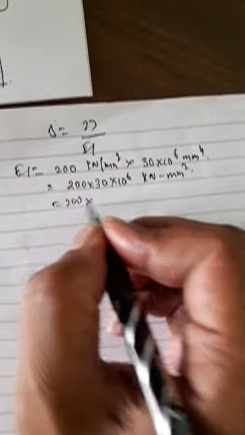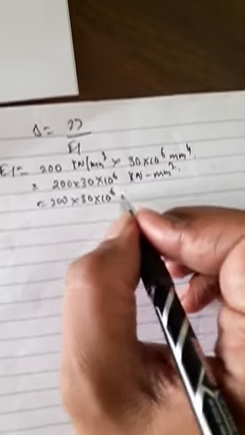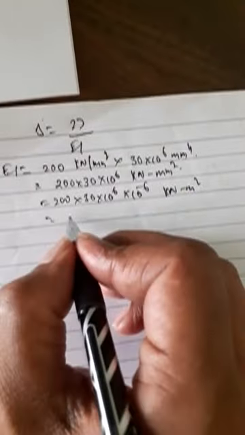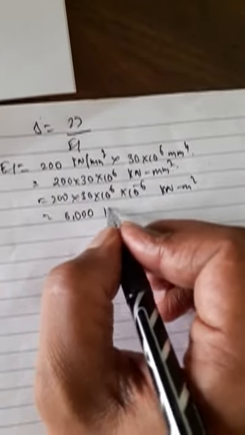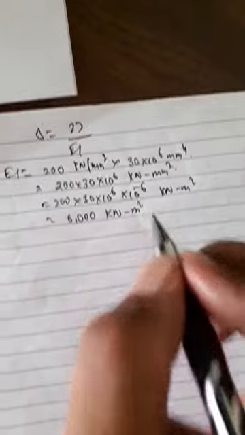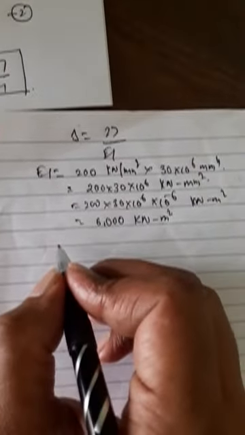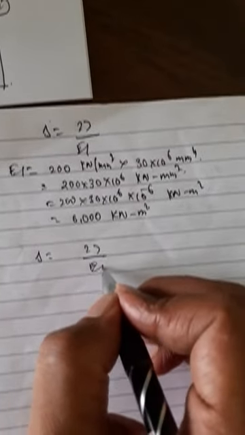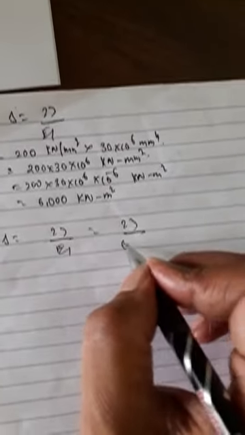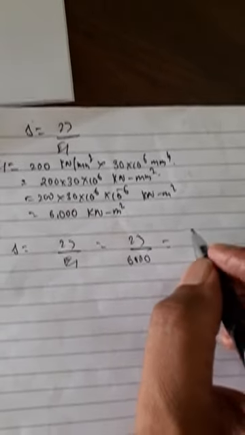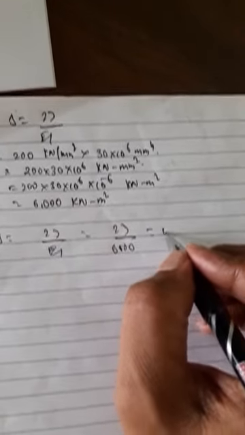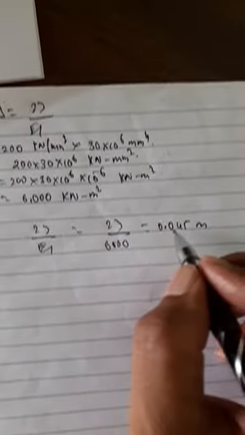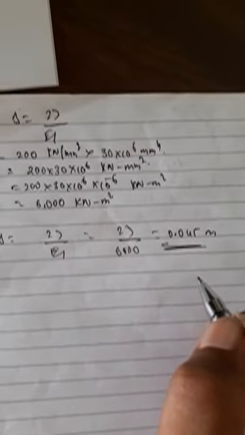So 200 into 30 into 10 raised to 6 into 10 raised to minus 6 kilonewton meter square, or you get 6000 kilonewton meter square. So substitute the values. I have this equation, delta is equal to 27 by EI or 27 by 6000. You get the value 0.045 meters. This is the final value, deflection of point C. Thank you.